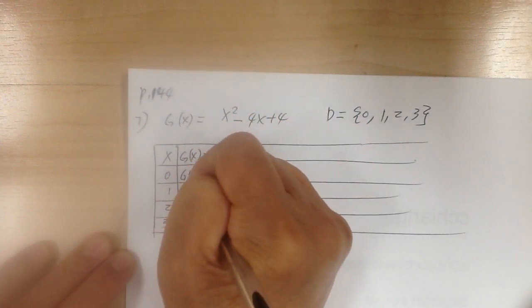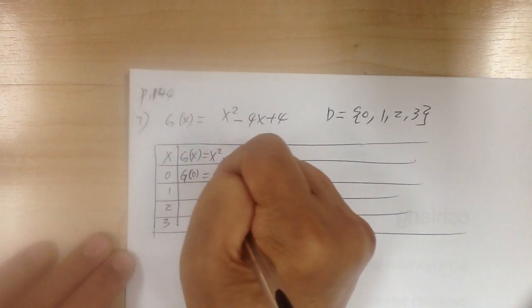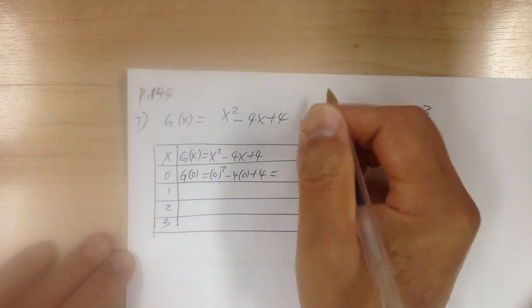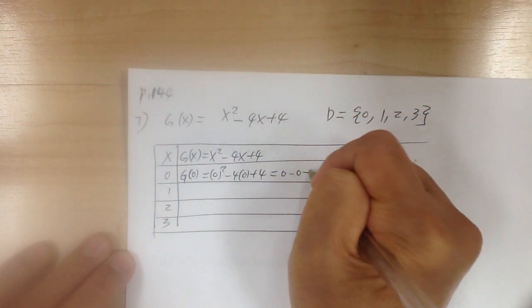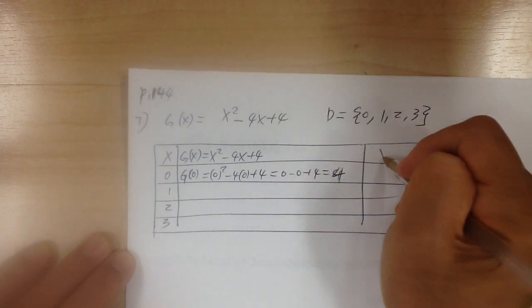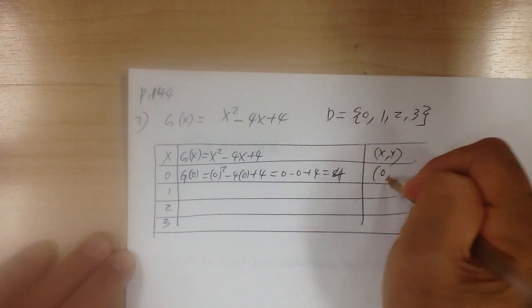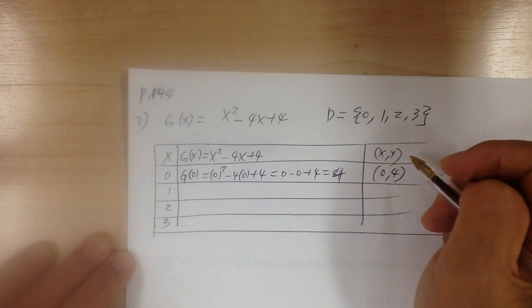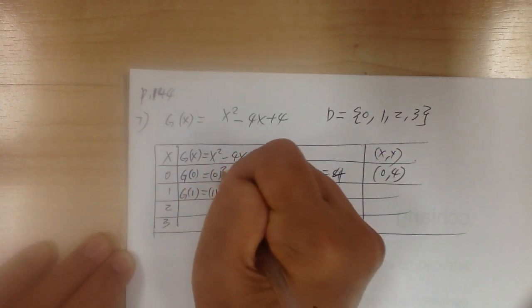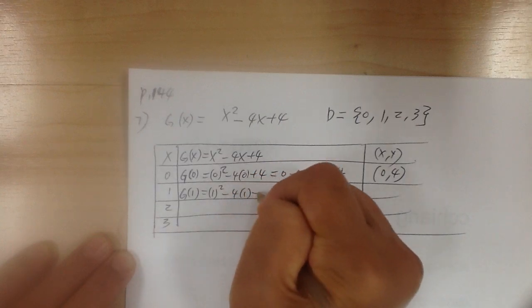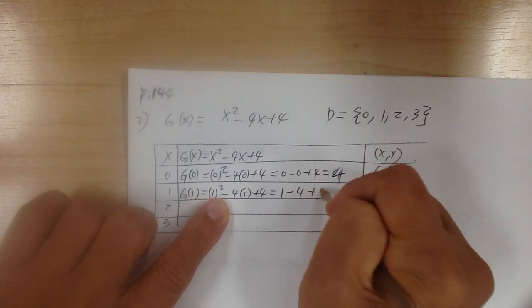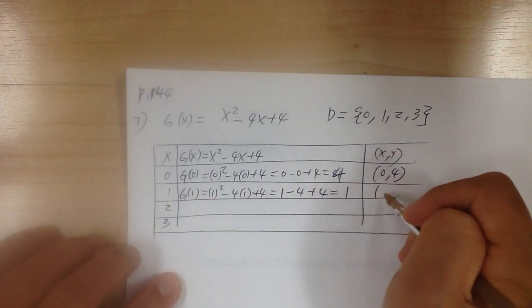Okay, so g of 0 equal to 0 squared minus 4 times 0 plus 4. And so this will equal to 0 minus 0 plus 4 equal to 4. Okay, so here's your x and the y. So it would be 0 comma 4. Okay, so g of 1 will equal to 1 squared minus 4 times 1 plus 4. This will equal to 1 minus 4 plus 4. This will equal to 1.